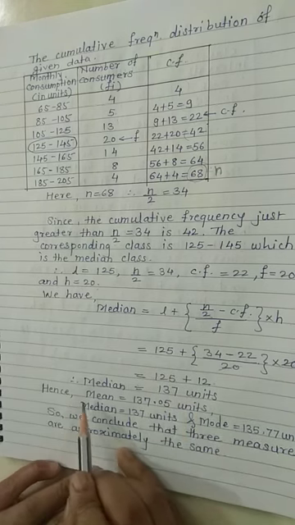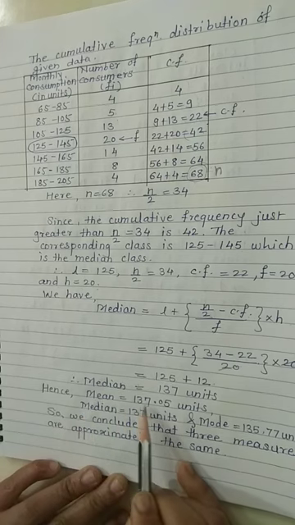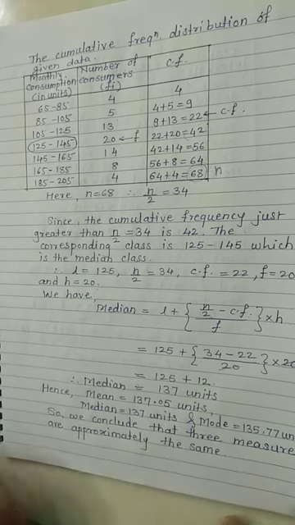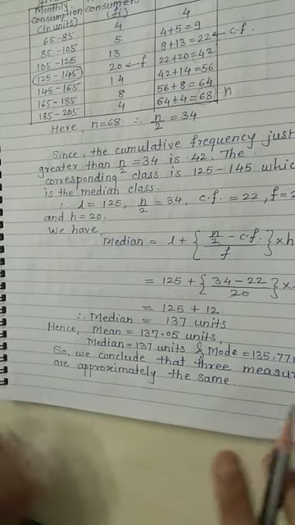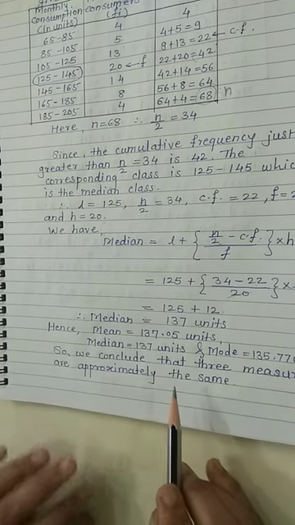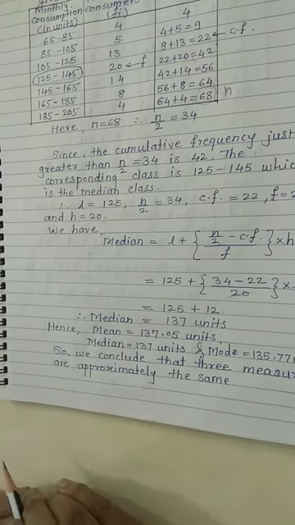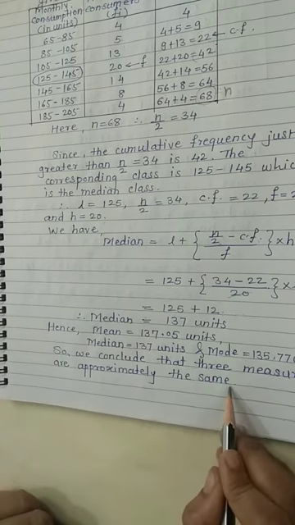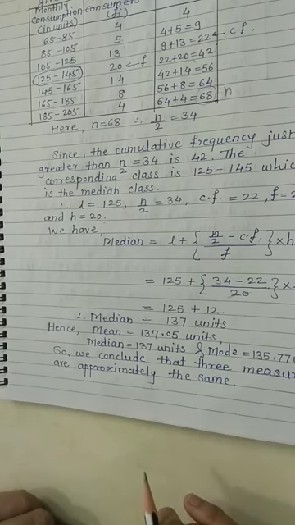So here we got the mean is equal to 137.05 units, median is equal to 137 units, mode is equal to 135.77 units. So we can conclude that the three measures are approximately the same. This is our conclusion for this sum.